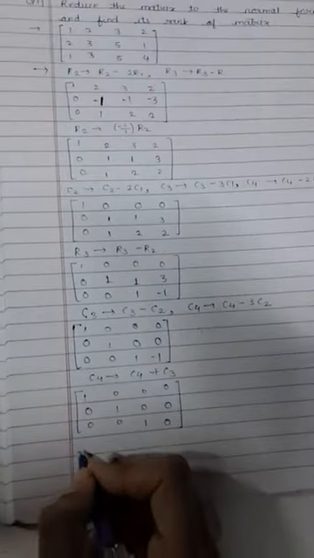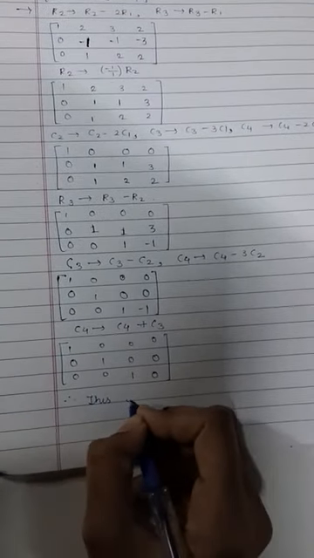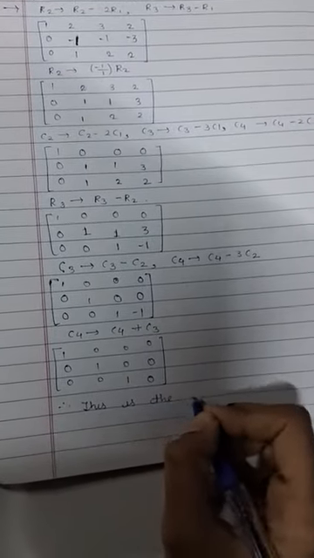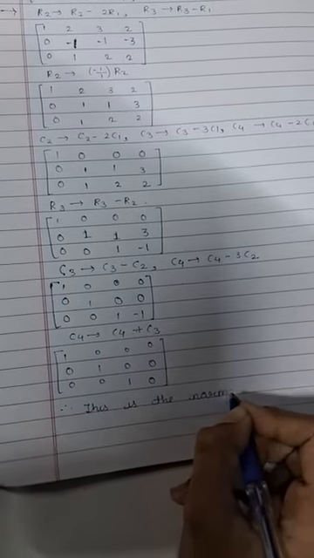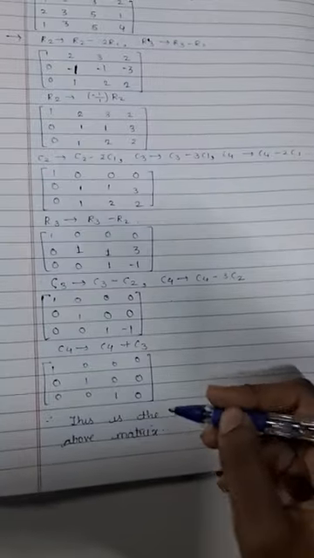This is the required normal form of the above matrix. We have converted the given matrix into the normal form.